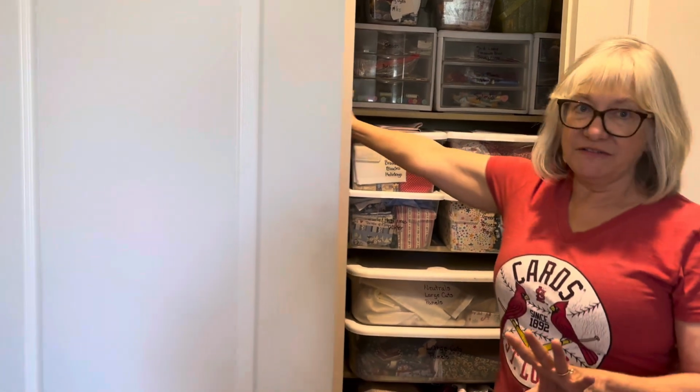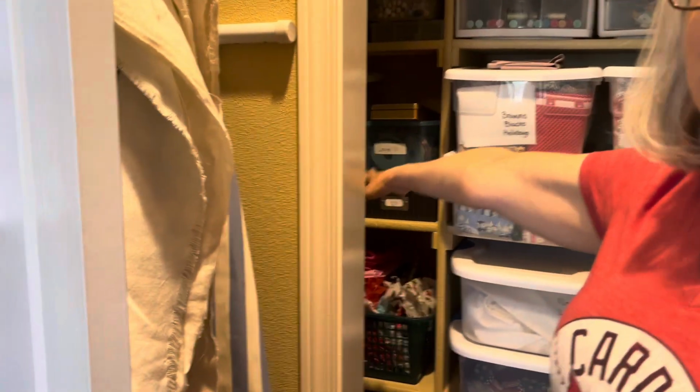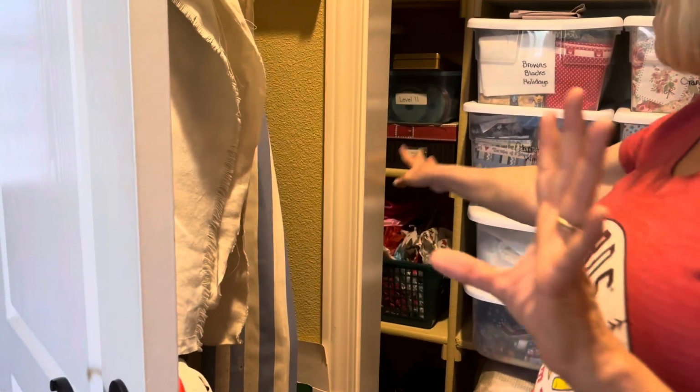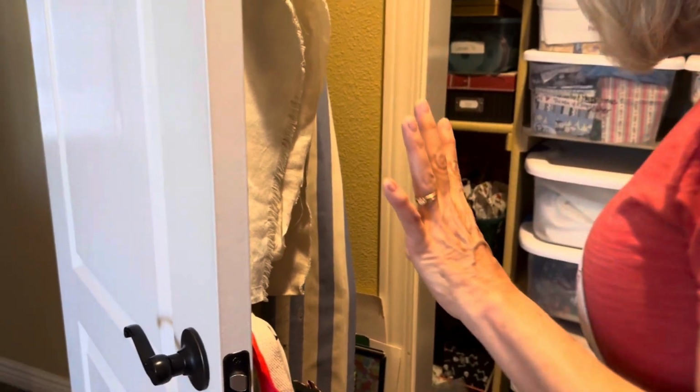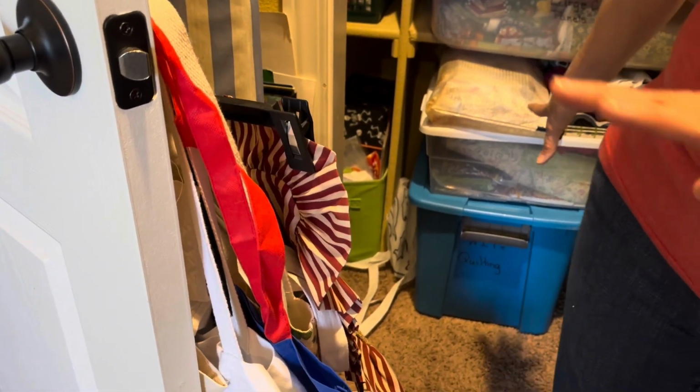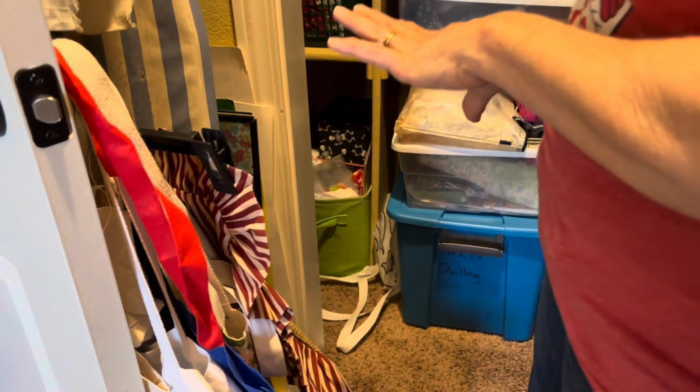And then there's shelves back in here too, and that's where I have my ribbon, my paint, all that kind of stuff. And then down on this bottom, these are quilting projects that I have in process. Let me show them in the very back.